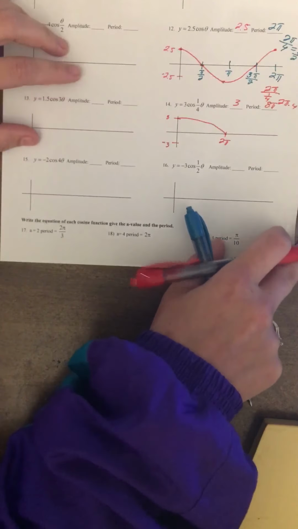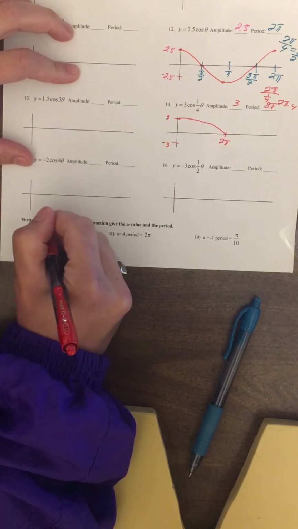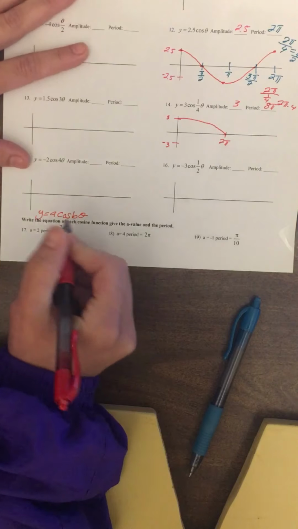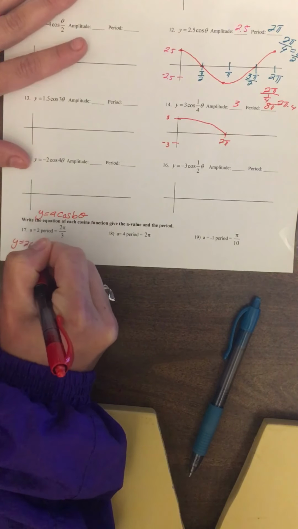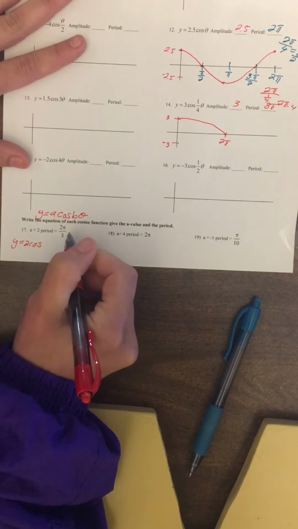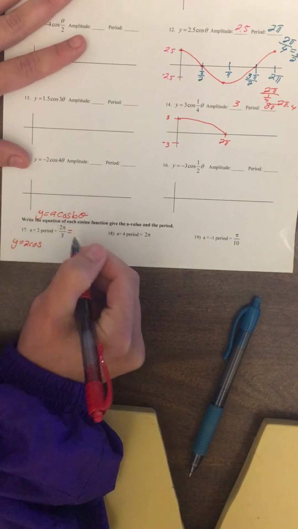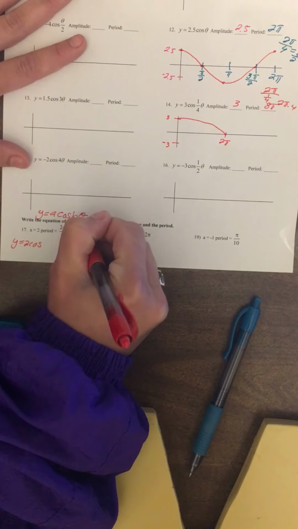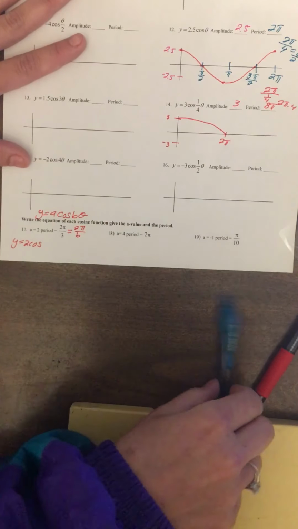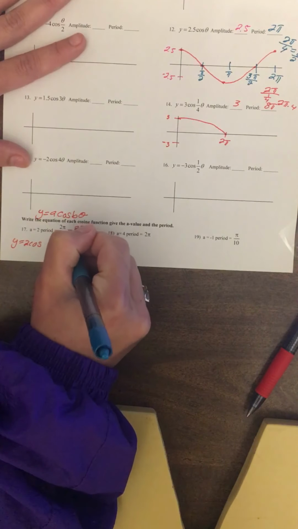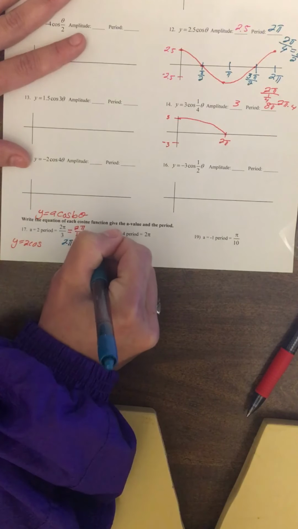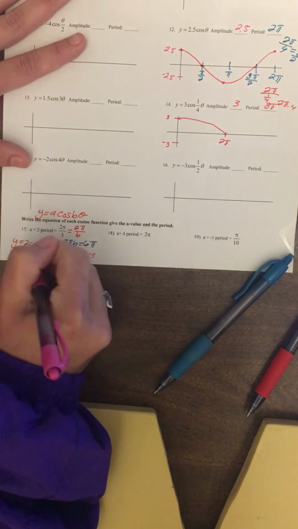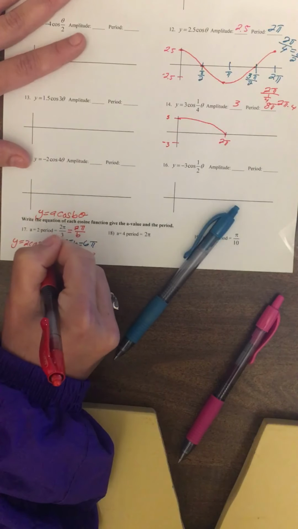Okay, on 17, remember that these are in the form y equals a times the cosine of b theta. And so that would be y equals 2 times the cosine of, now we have to find b. To find b, just like with sine, this is the period. And remember, the period is equal to 2 pi over b. So we set it equal to 2 pi over b, and then we can cross multiply here, and that gives us 2 pi b is equal to 6 pi. If we divide both sides by 2 pi, we'll get b equals 3. So our answer is y is equal to 2 cosine of 3 theta.